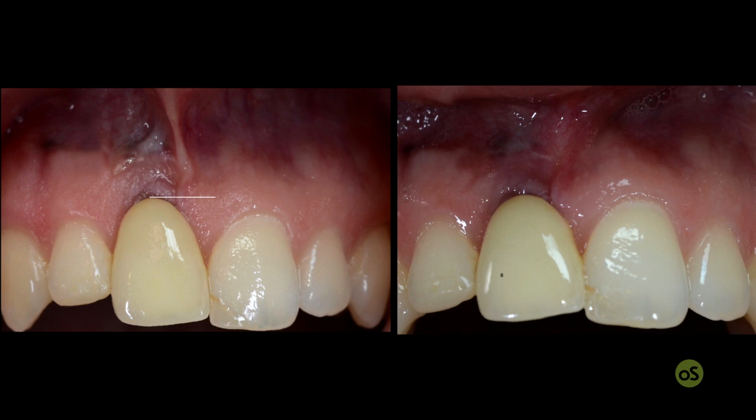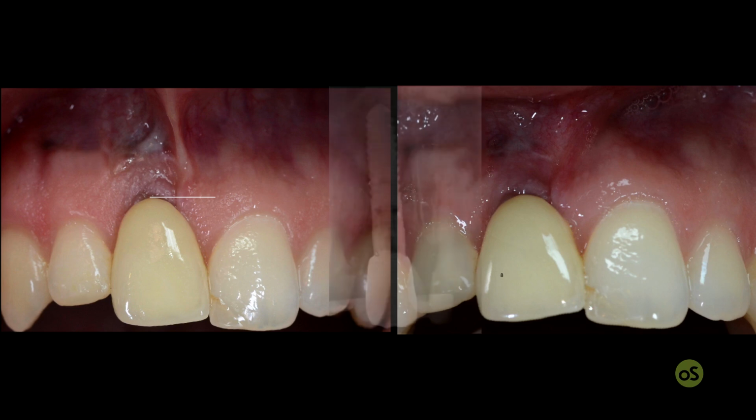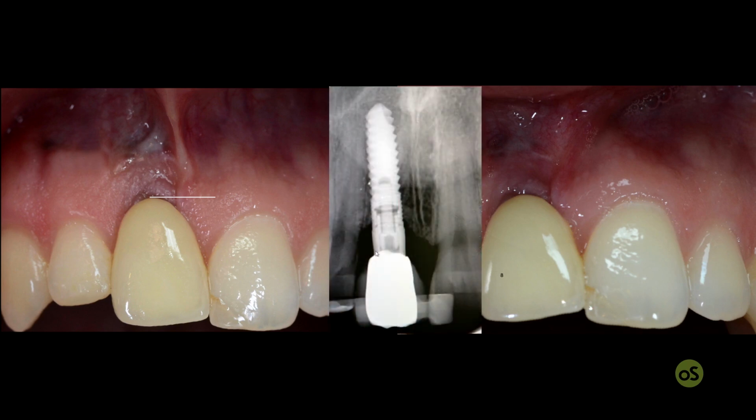When I saw the patient, there was a disalignment of the soft tissue margin and a lot of scar tissue coming in part from the previous surgical procedure that was done in order to increase the keratinized tissue by grafting. The level of the bone was not bad. The implant was placed really not so well.